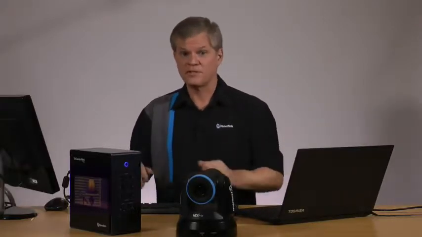Now I'm using the new TriCaster Mini. You can use any NDI-enabled video production system with the PTZ camera. I have both the TriCaster and the PTZ camera connected to a gigabit network router.